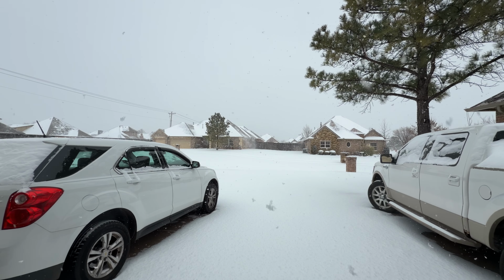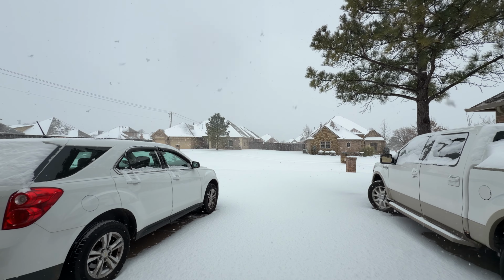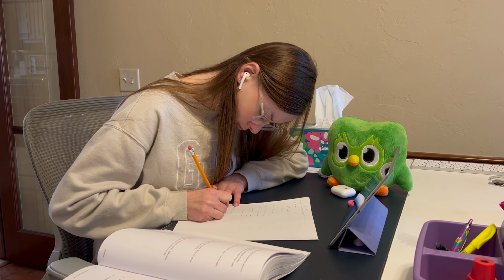We've had temperatures in the 20s to 30s recently, and a couple of weeks ago we had snow here in Oklahoma, which is pretty unusual. We got a little less than a foot of snow, and thankfully most of it has melted since then. But we are just trying to make it through each day and stay motivated to get our schoolwork done.